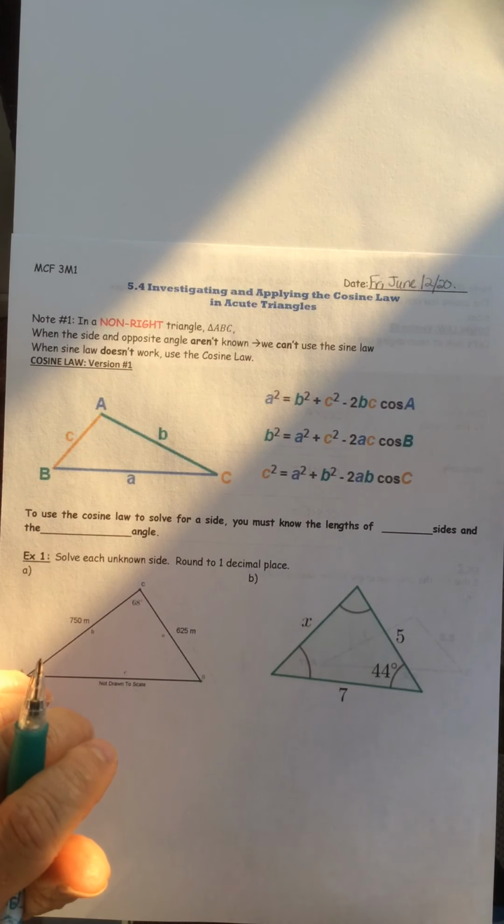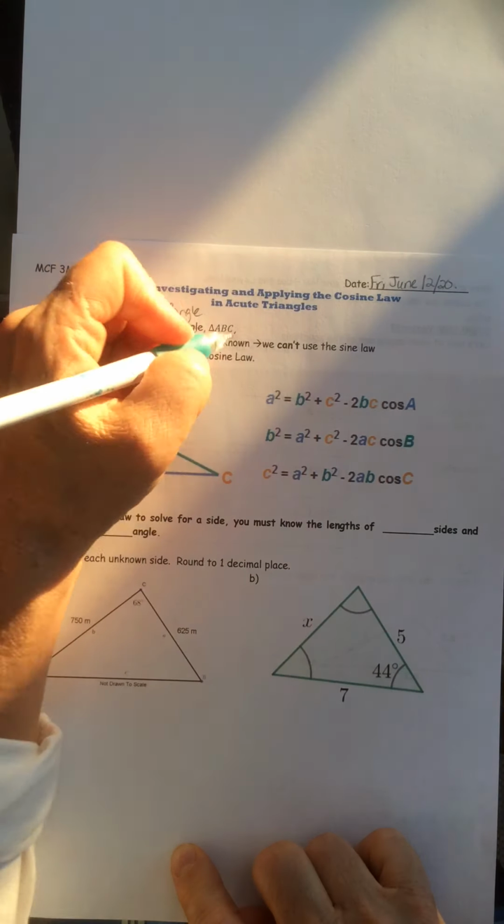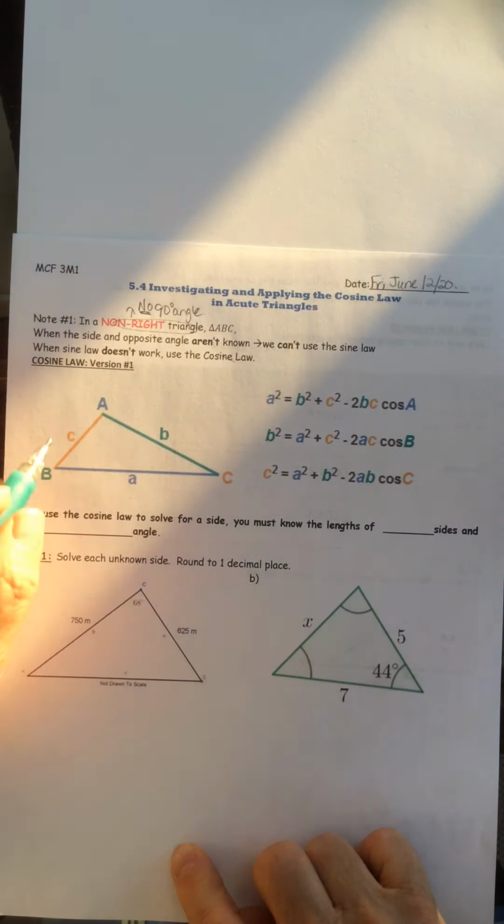Note number 1, in a non-right triangle, okay, so non-right means no 90-degree angle, okay? So in a non-right, no 90-degree angle, triangle ABC, when the side and opposite angle aren't known, we can't use the sine law, okay? When the sine law doesn't work, we use the cosine law or cos law, okay?